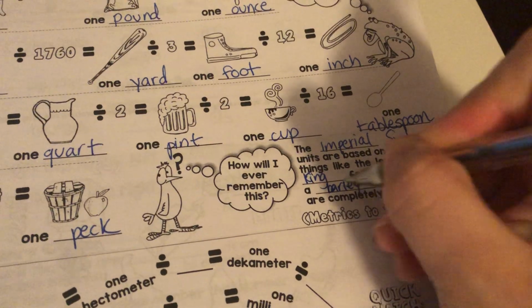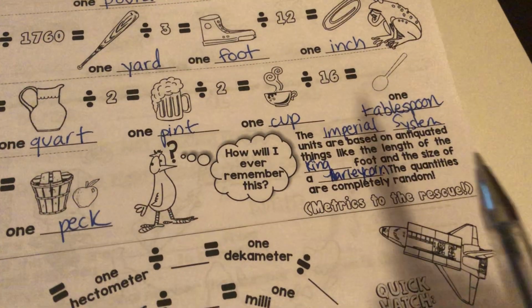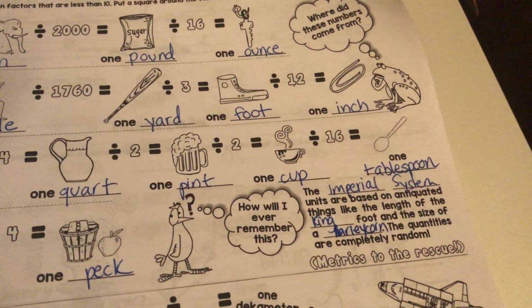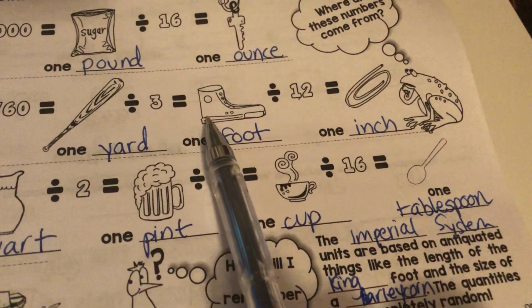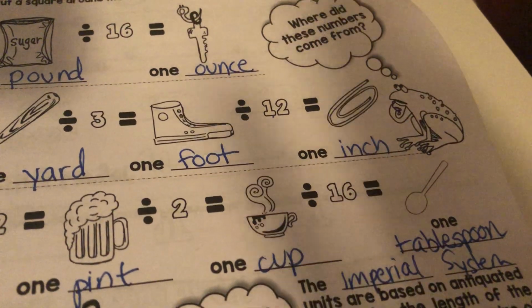The quantities are completely random. I guess somebody decided they needed a measurement, and they measured the king's foot, and from then on that was the measurement.